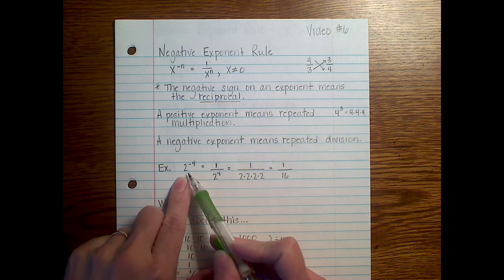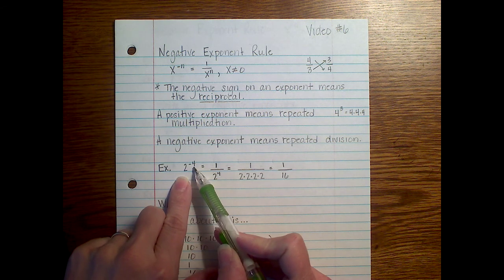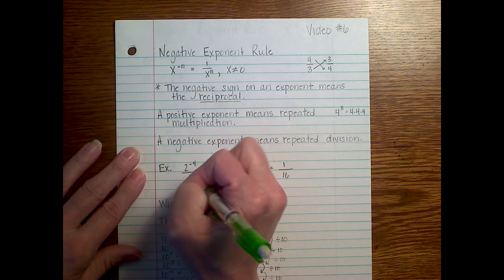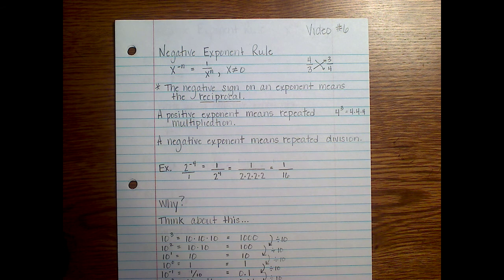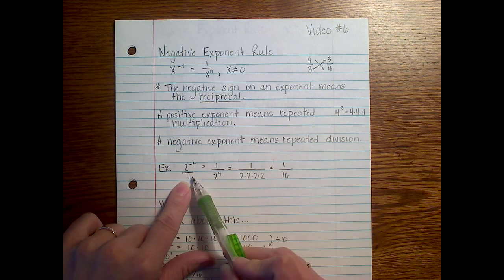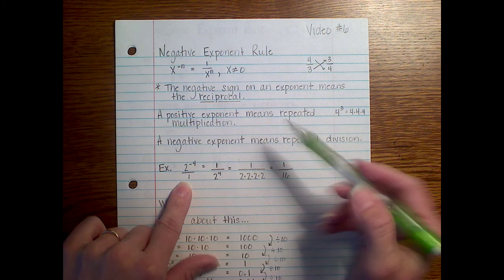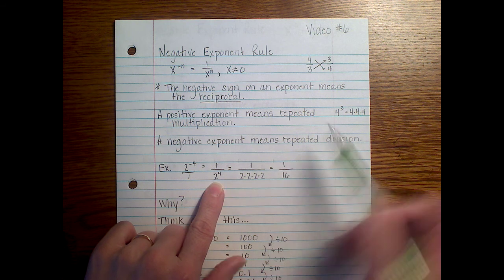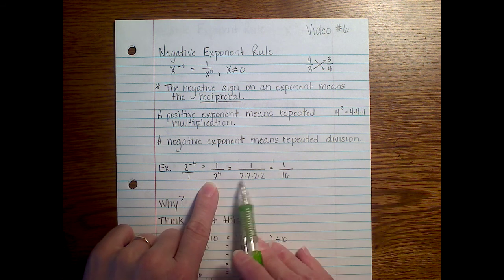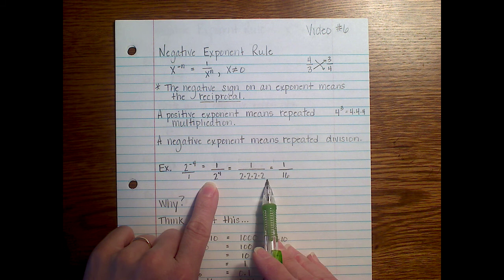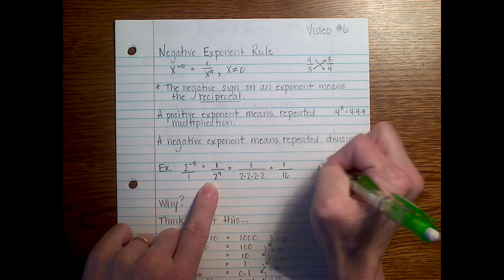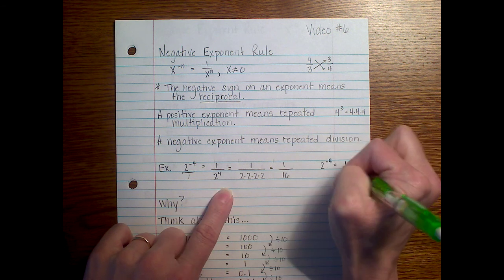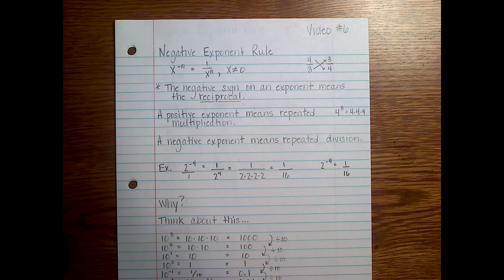Here's an example. We have 2 to the negative 4. That is going to equal, I'm going to put my 1 here. You can think about this like 2 to the negative 4 power over 1. We're taking the reciprocal. Old denominator becomes new numerator, okay? So this becomes 1 over 2 to the positive 4 this time. What does 2 to the 4th power look like? 2 times 2 times 2 times 2, which is equal to 16. So what we're showing here is that 2 to the negative 4 power is really equal to 1 over 16.